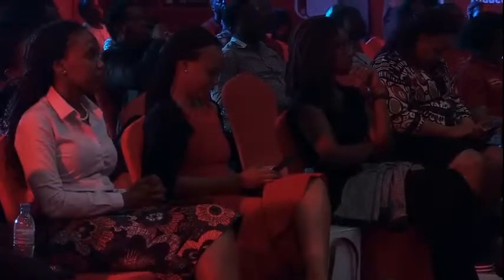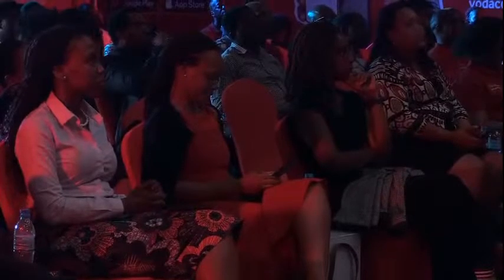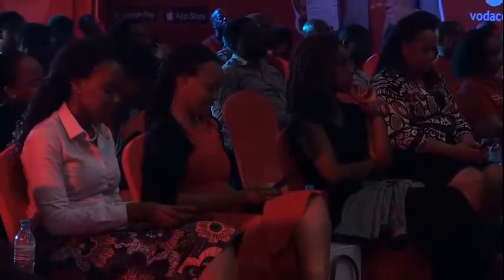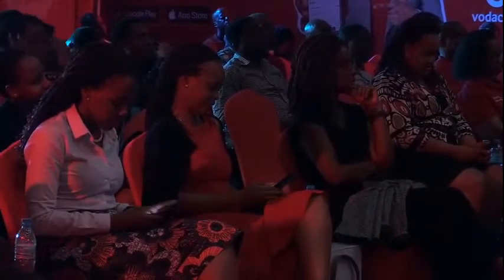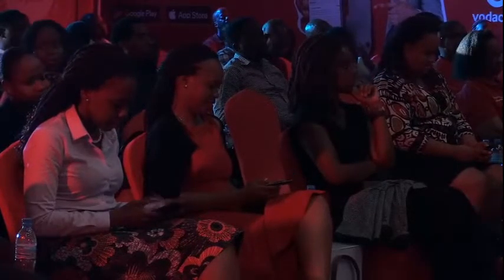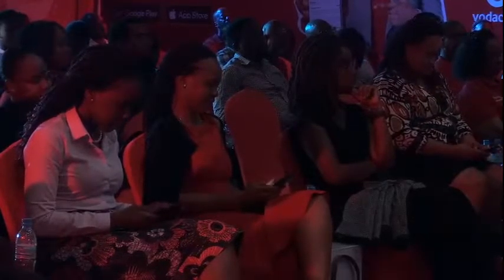So that is basically how it works for the developer. And that is very, very basic, very easy. Anyone can do this, anyone. If you know how to read a storybook, you can be able to do this.